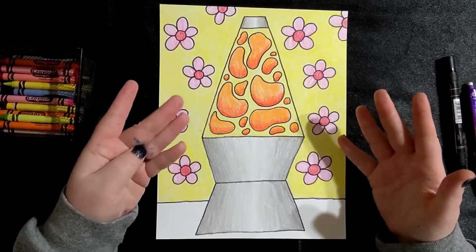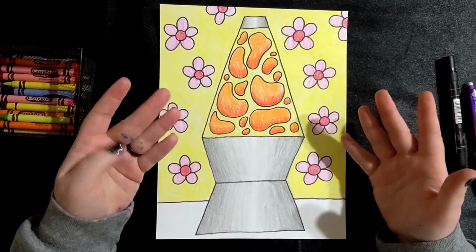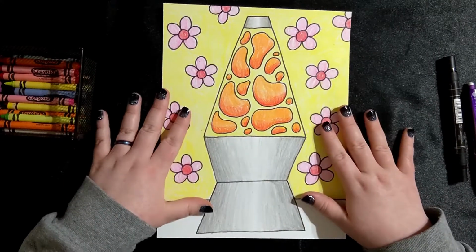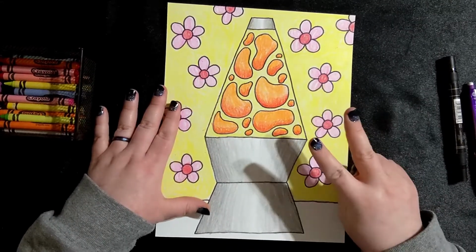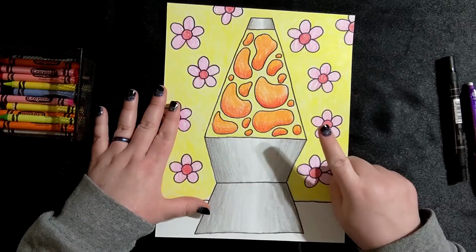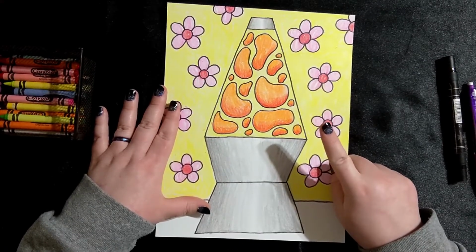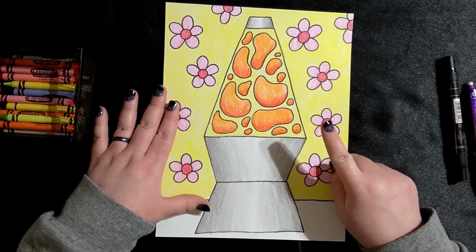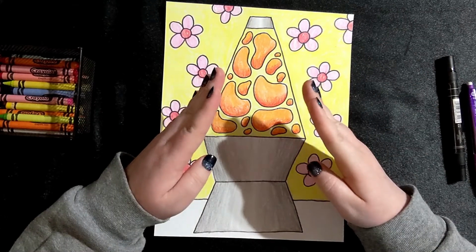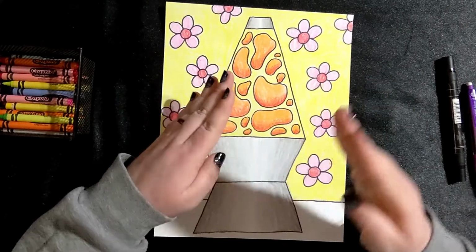We have been painting in art class, so I'm a little covered in paint, but we are going to draw a lava lamp today, and we're going to use two different kinds of shapes. The first kind of shape is called a geometric shape, and I like to remember it by doing the robot, okay? So get out your robot hands, and we're going to say geometric.